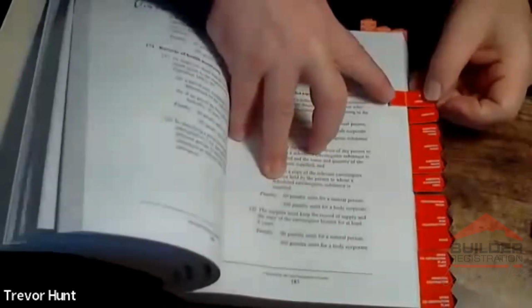After asbestos removal work, we've got our record for health monitoring, which is regulation 171. 171, which is on page 185. 185 is for records of health monitoring, which is page 185.